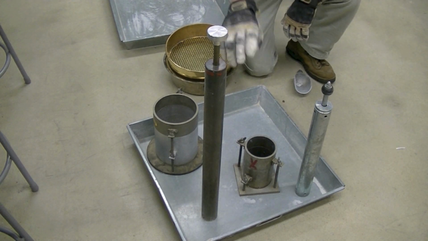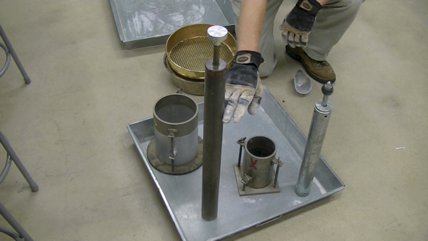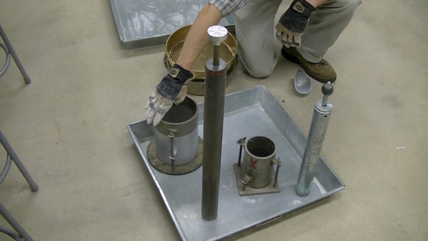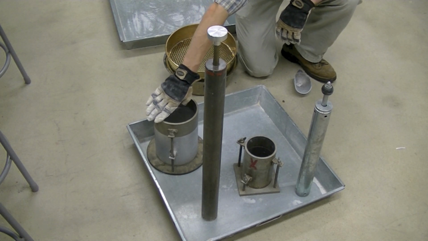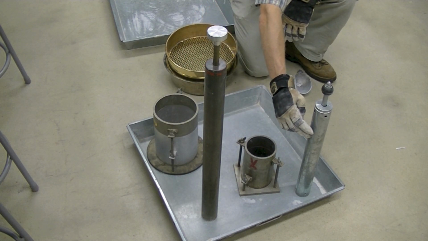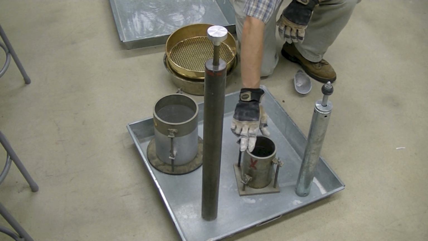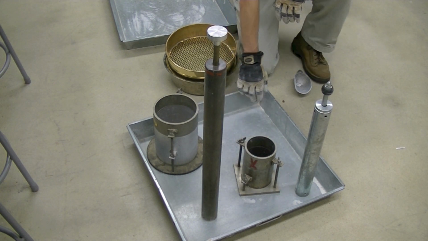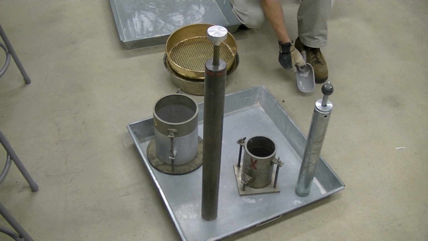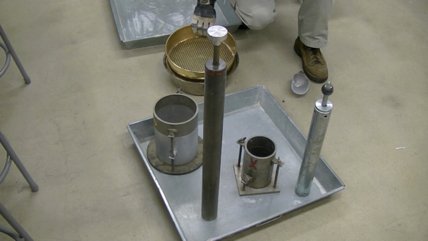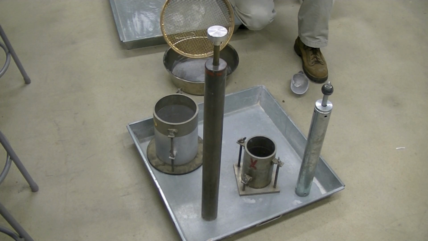Here are the tools. First, we have the modified hammer, the modified mold 6-inch, the standard hammer, standard mold 4-inch. We have a scoop and a number 4 sieve and a pan.